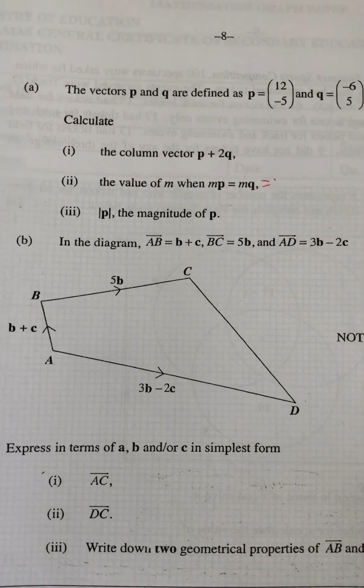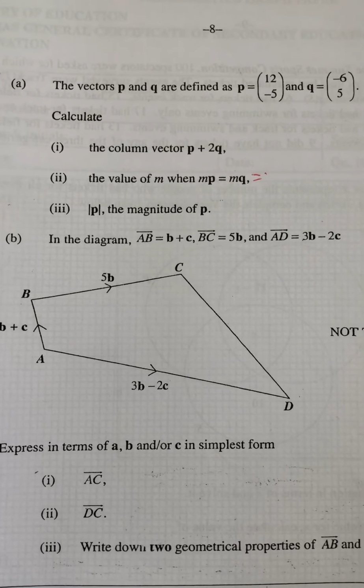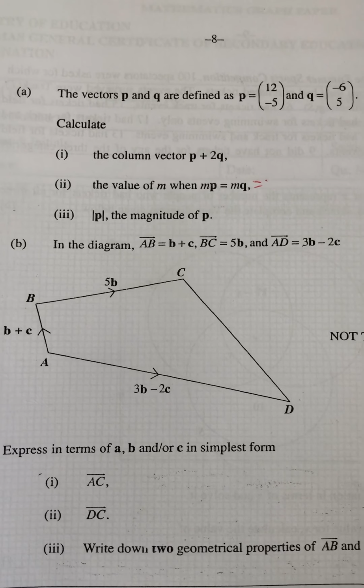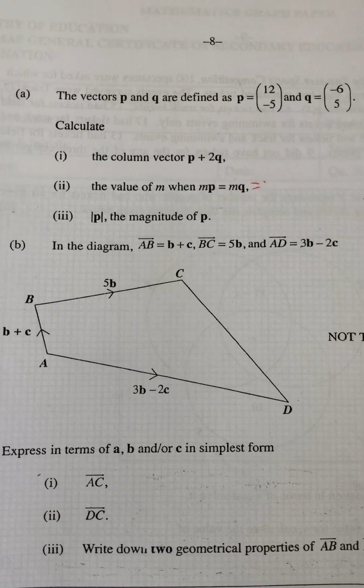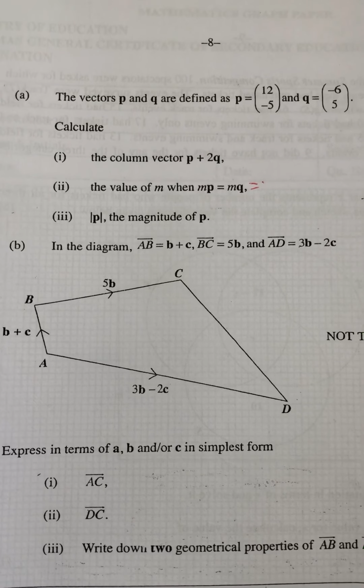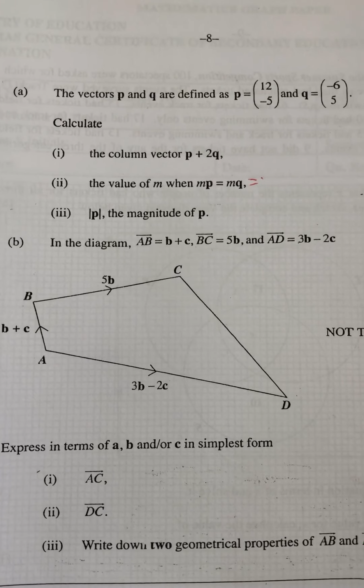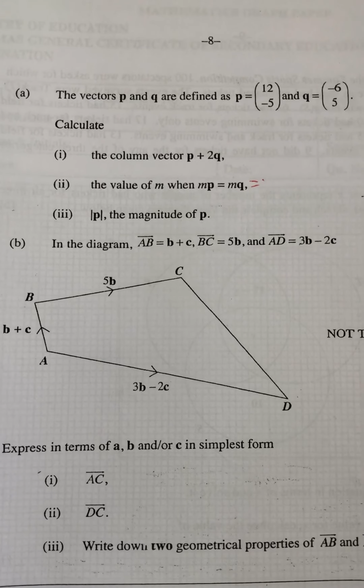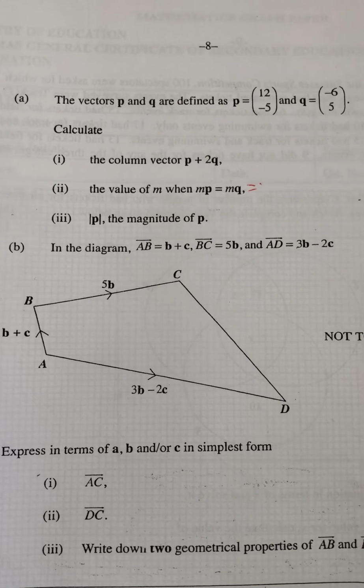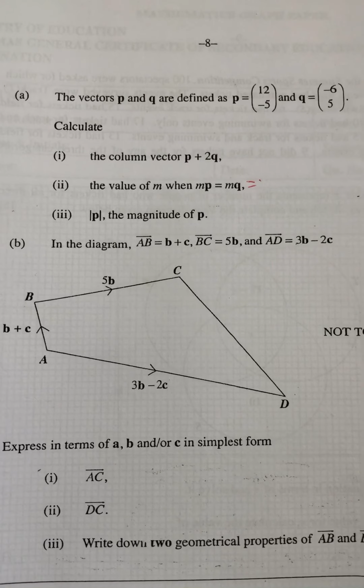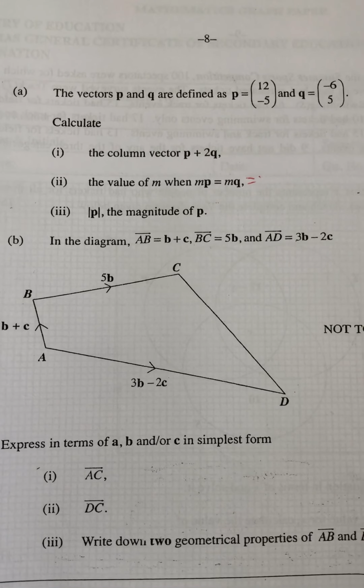This is yet another question based on vectors, and it is taken from the same place, BGCSE paper 3. We are going to answer all of these questions using a step-by-step approach. Remember, there are many possible methods that can be used.